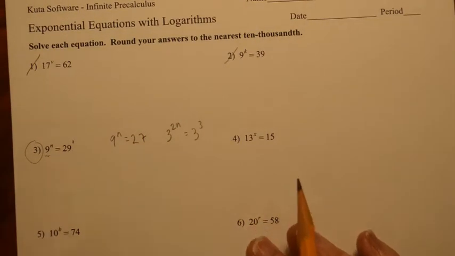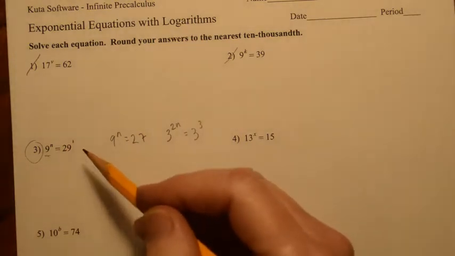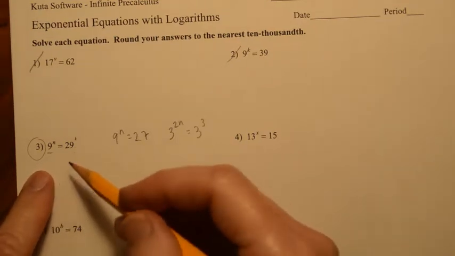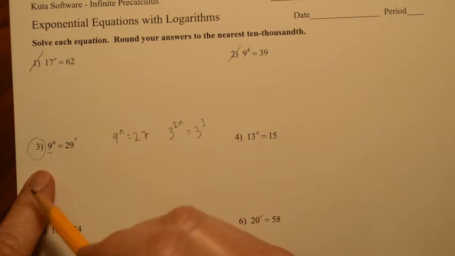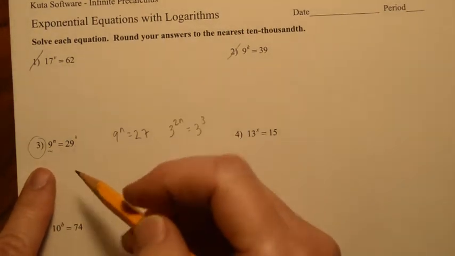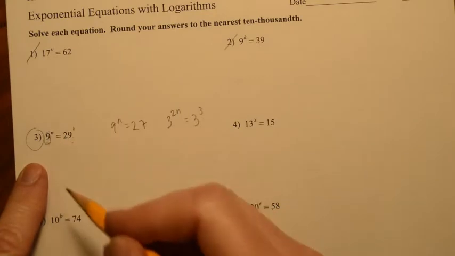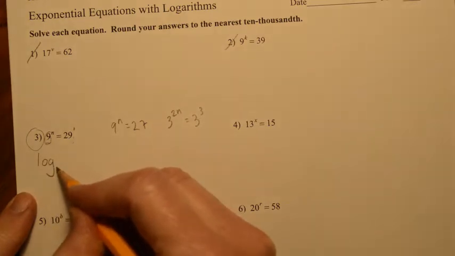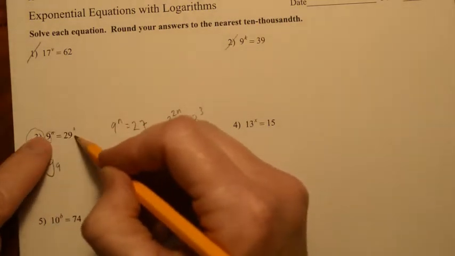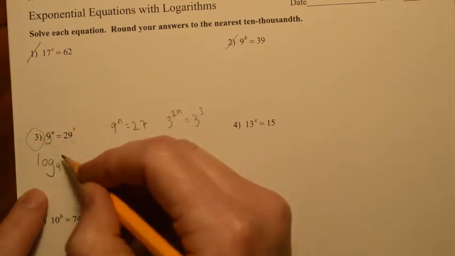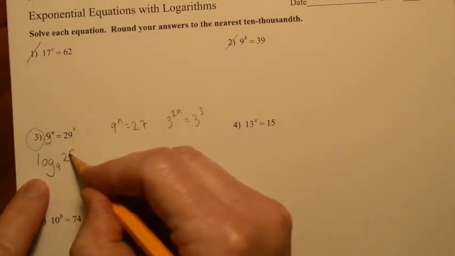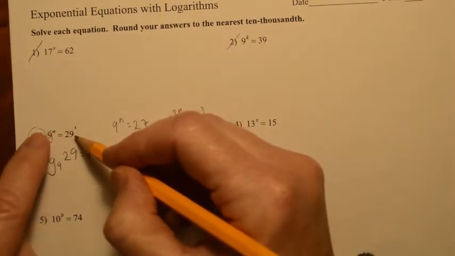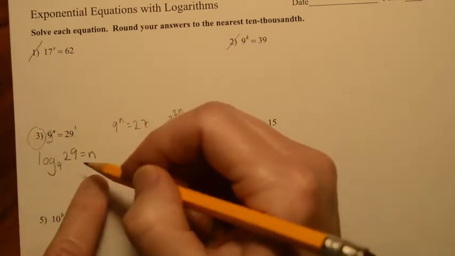But the first thing we did was we said whenever we're stuck with exponentials or logarithms, try writing it in the other form to see if it makes it easier to solve. In this case, it's already in exponential form, and we're going to rewrite it in logarithmic form. That means we take this base of 9. Again, the base of the exponential becomes the base of the logarithm. So we've got log base 9, and then these two switch, and we end up with log base 9 of 29 equals n. This becomes the base, and then the 29 and the n flip-flop.